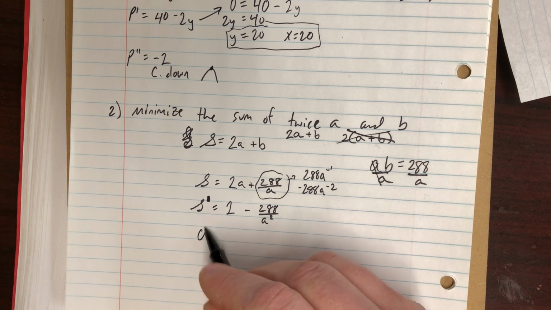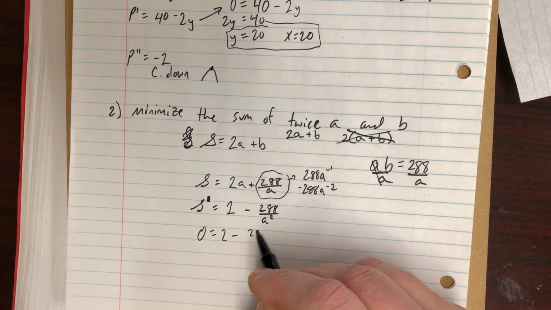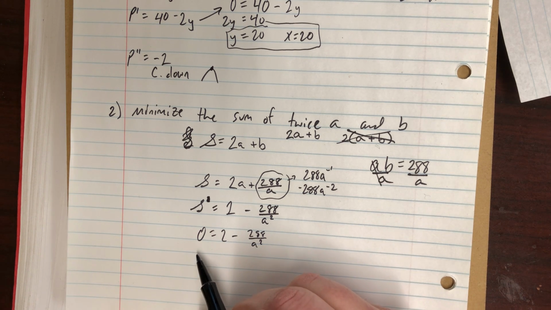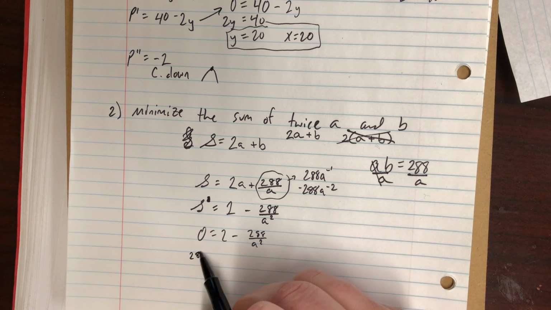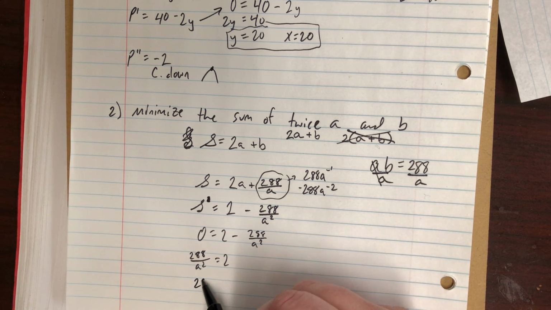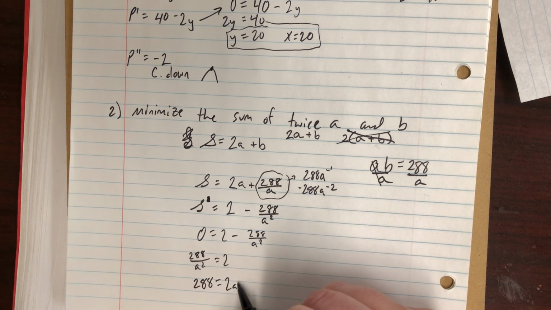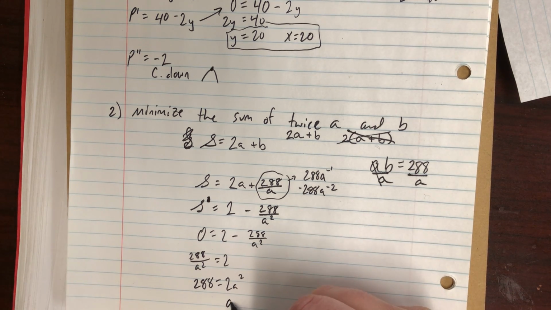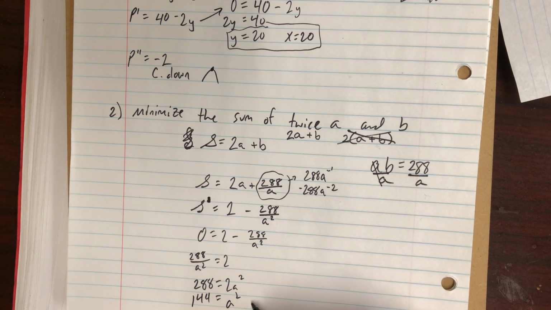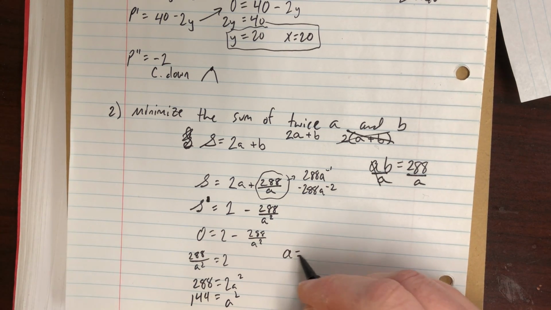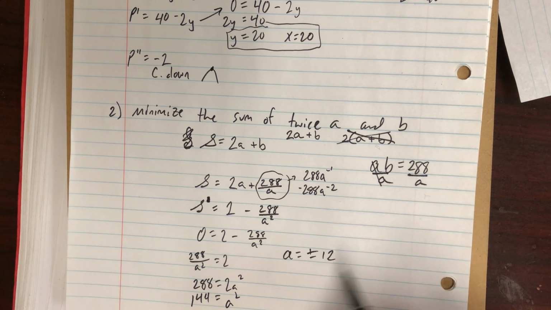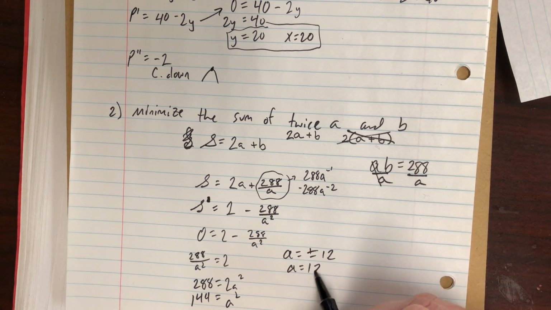All right, so 0 is equal to 2 minus 288 over a squared. I'll add the 288 over a squared to both sides, and then I'm going to multiply both sides by a squared. So then a squared is equal to 144. Take the square root of both sides. You get a is equal to plus or minus 12. But if you remember this problem, it said we want positives, so a is 12.